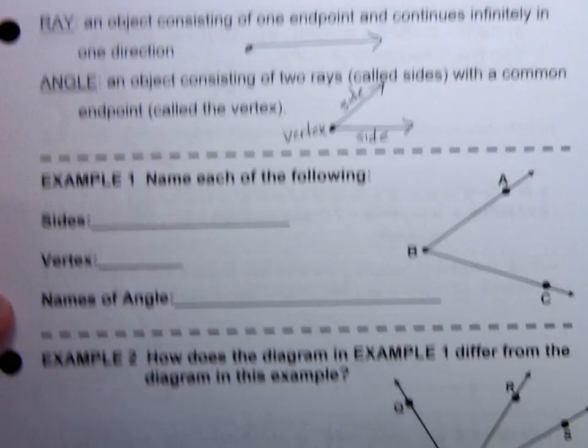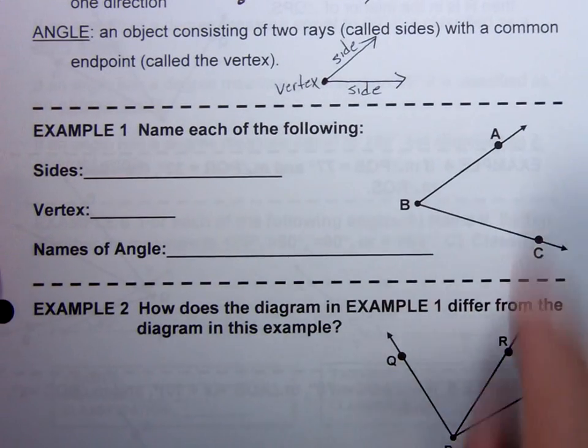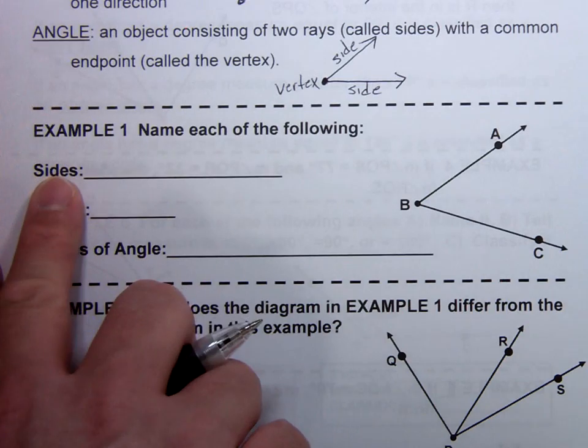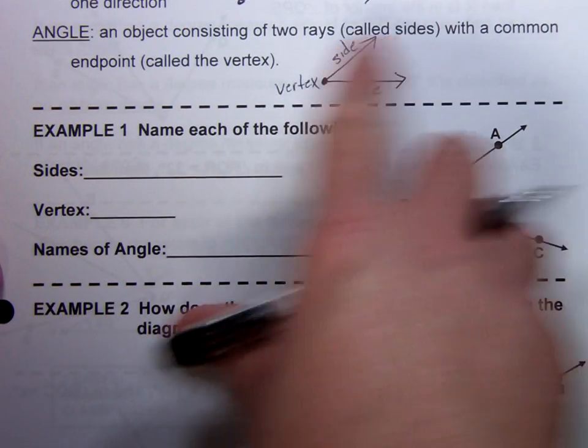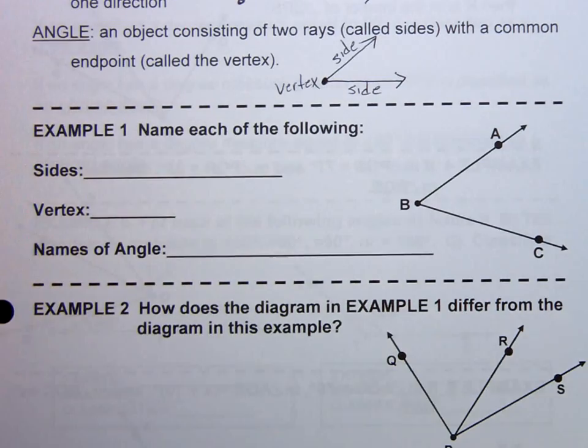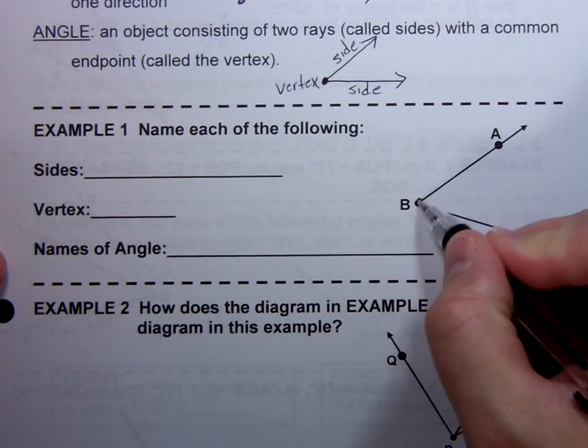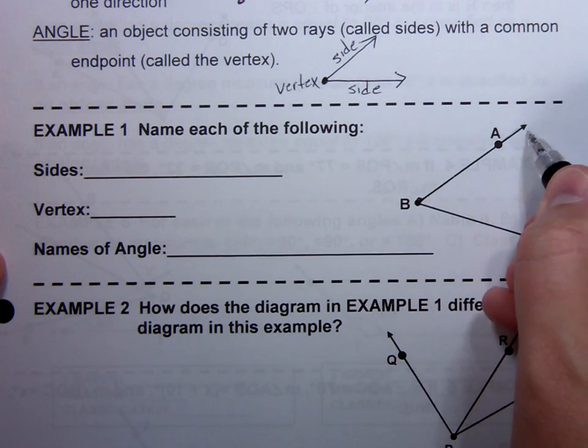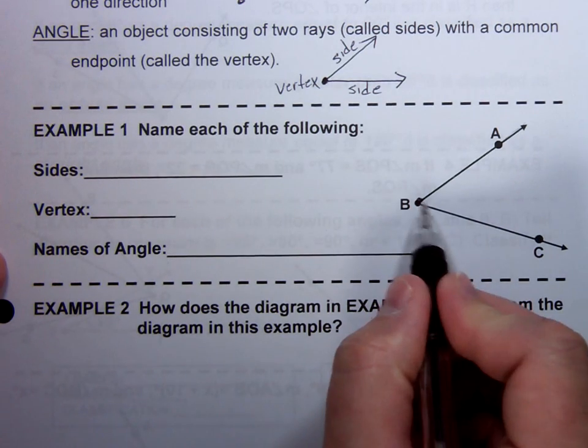Okay, so let's name each of the following on this first example. We've got this angle here. We want to name the sides. Remember that the sides are rays. So if we're asked to name the sides, we're giving the names of rays. So I have this side is ray BA, and this side over here is ray BC.